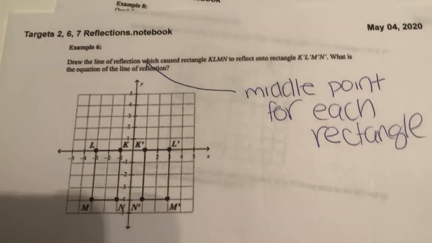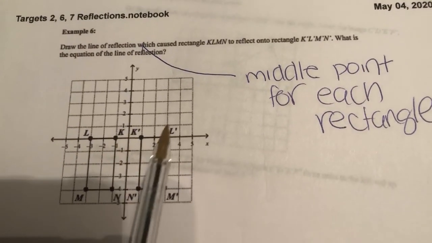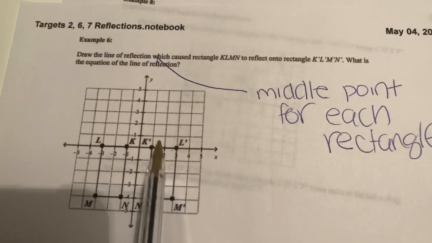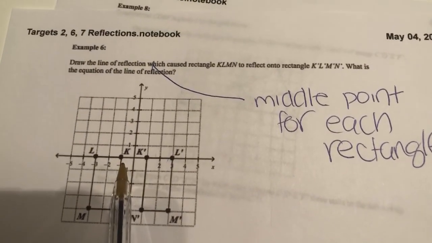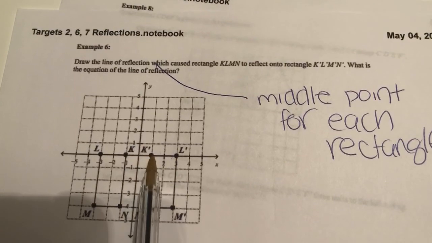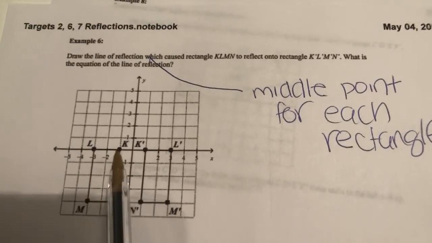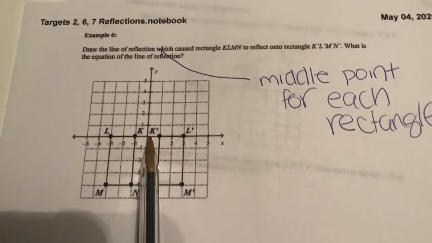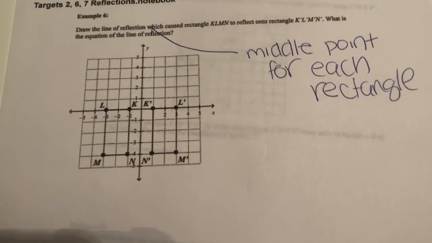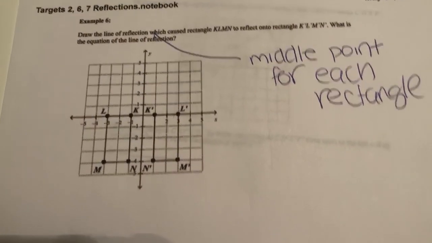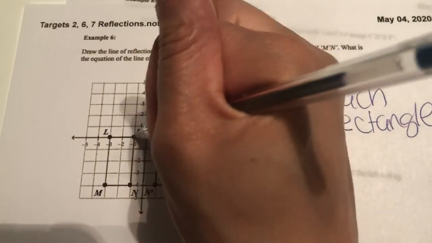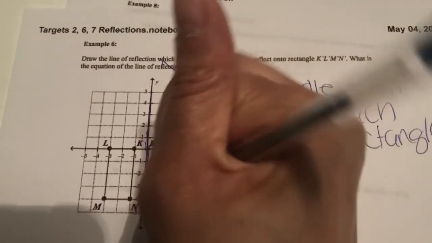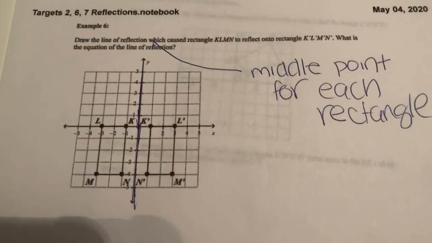All right. So when I look here, the best way to do it is to count how many spaces it is from one point to another point. And I'm just going to use my K. So right now I have 1, 2. It takes me 2 spots to get from original K to K prime. And I want to know what is the middle point, so I would divide that in half. Half of 2 would be 1. So if this is my middle point right here, this is my line of symmetry or my line of reflection.